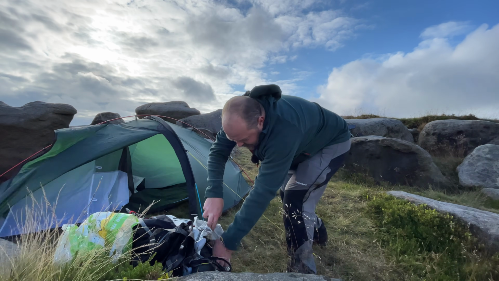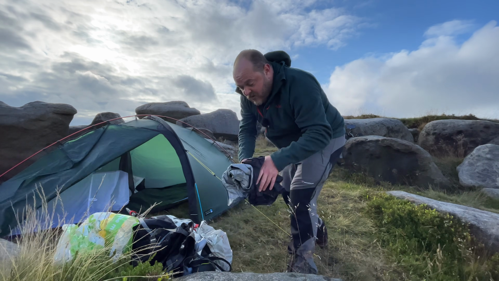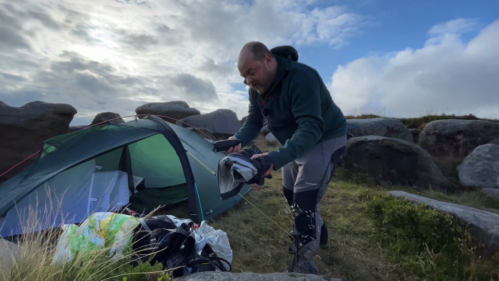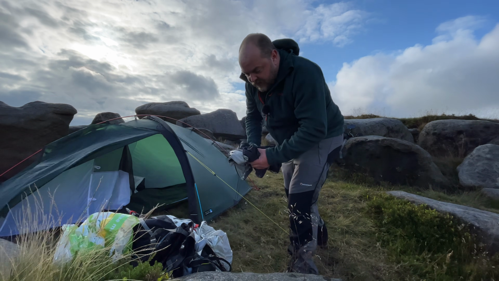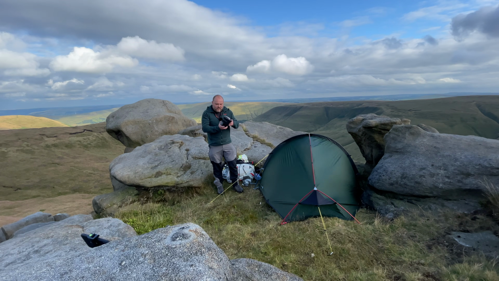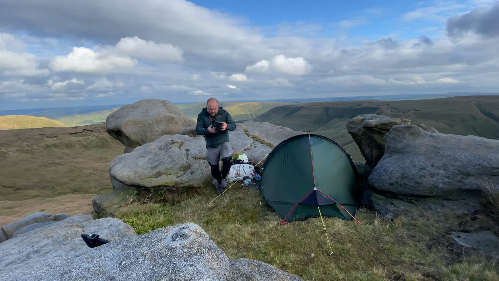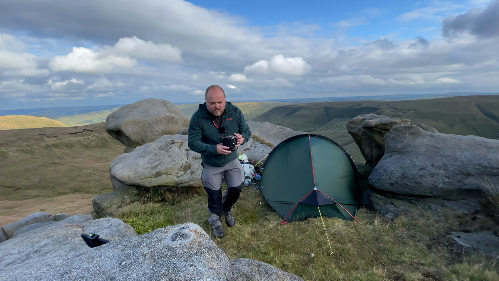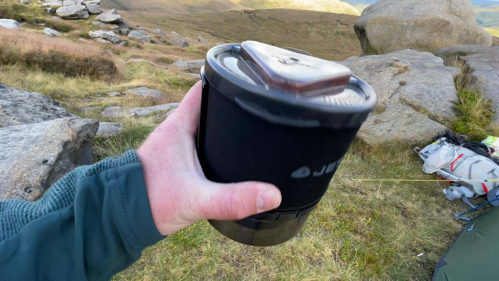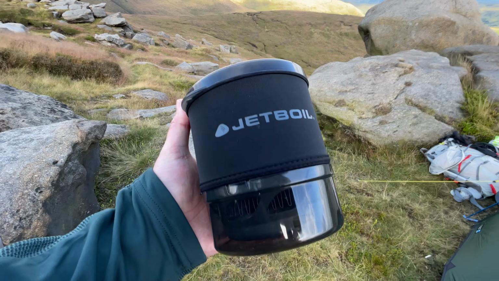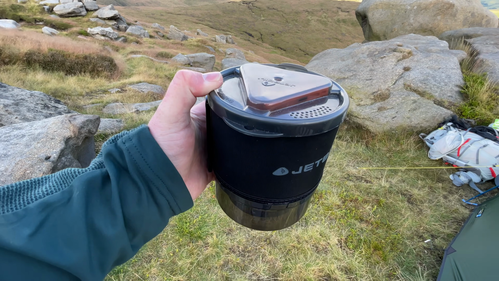So no matter what the weather, there's some things that I always bring with me. I've got a raincoat, this is a kilt for keeping my bottom half dry. I always bring things like a first aid kit, a water filter and a spare pair of socks. I do tend to mix it up a little bit with the stoves that I use. So I brought with me the Jetboil today. There's no frying pan or anything like that though, so I'm only having a dehydrated meal. So all I really need to do is boil water.